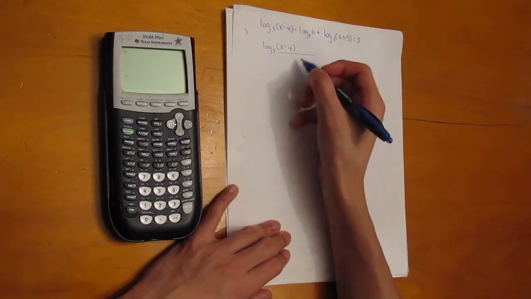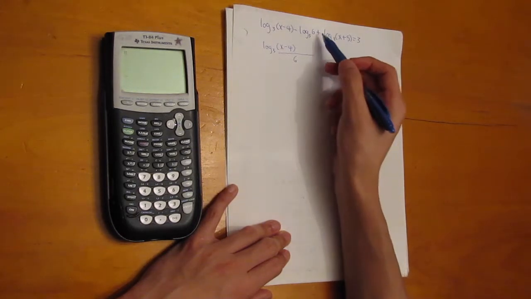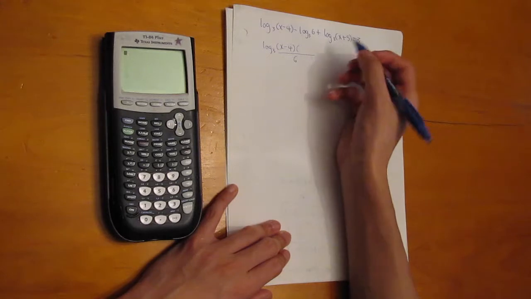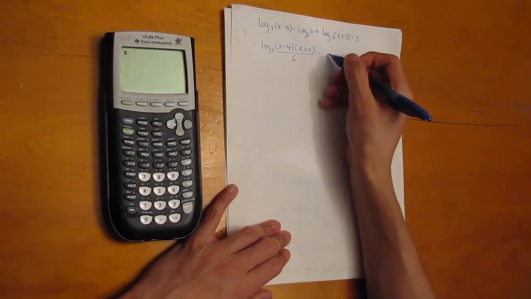So we bring them together, it's divided by 6, and multiplied by x plus 5 because there's an addition symbol here. Multiplied by x plus 5 equals 3.